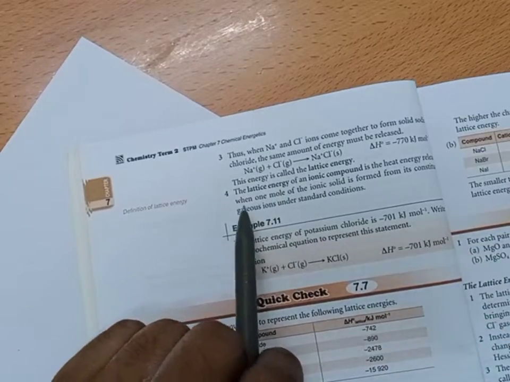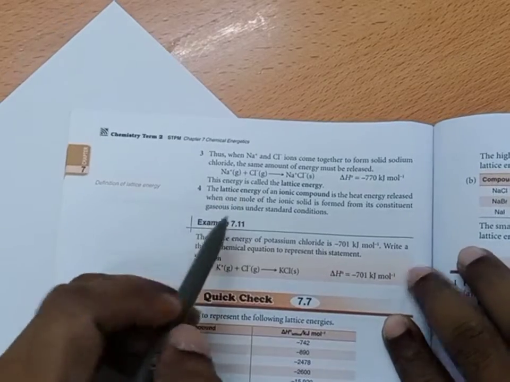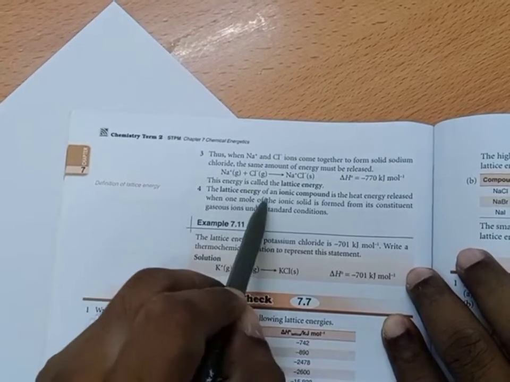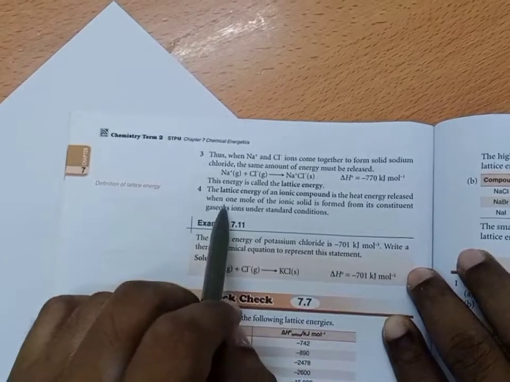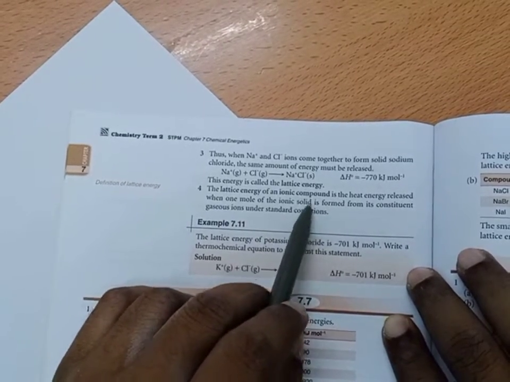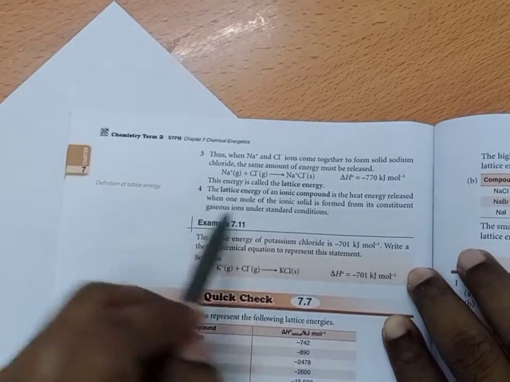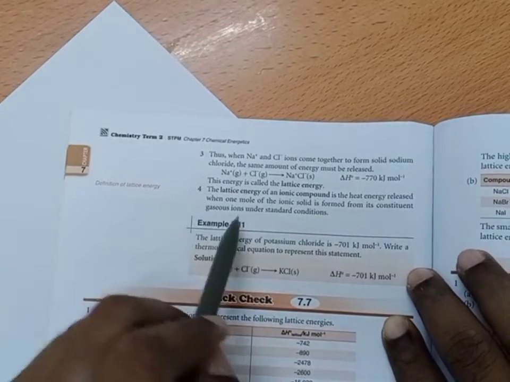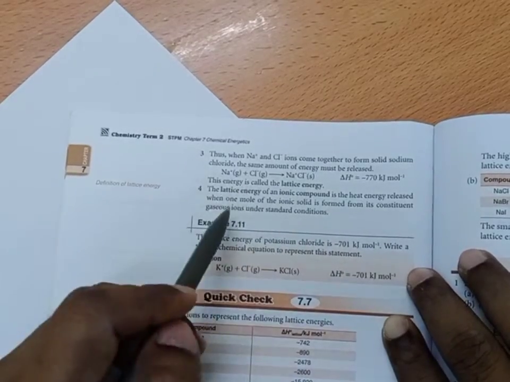So what is the definition? This one, write down. You don't write the notes otherwise. The lattice energy of an ionic compound is the heat released when 1 mole of solid ionic compound is formed from its constituent gaseous ions under standard conditions. Okay, the solid is the product, the gaseous ions are the reactants, under STP.